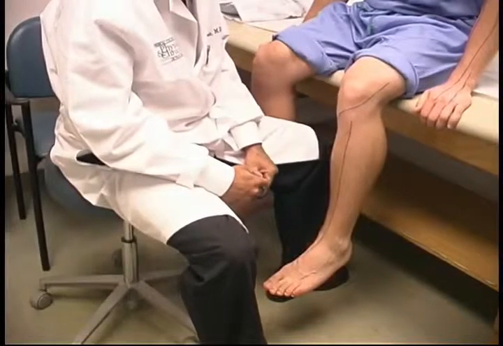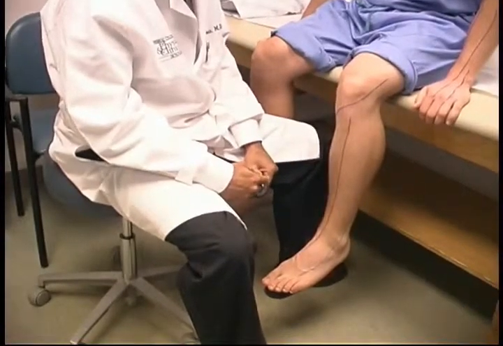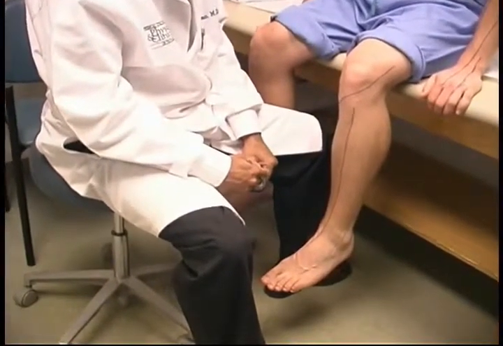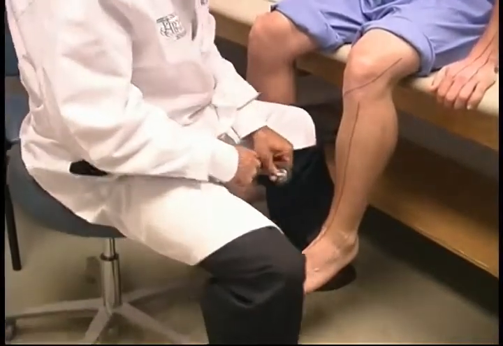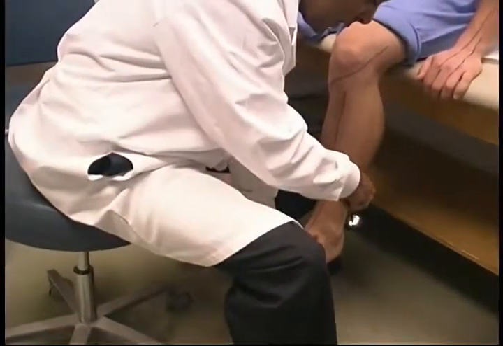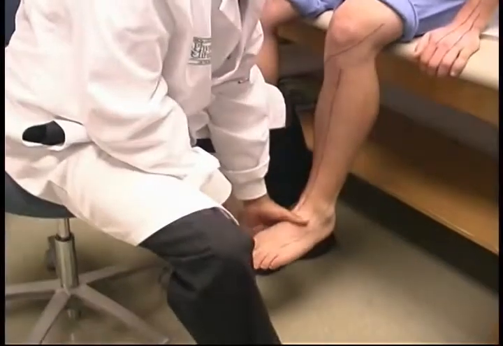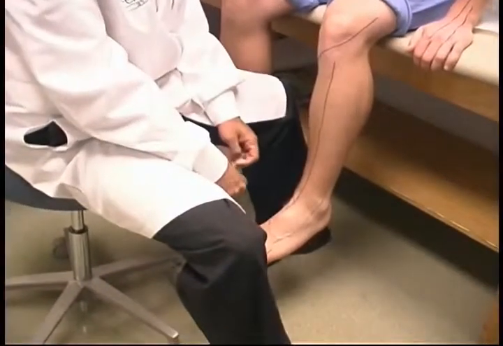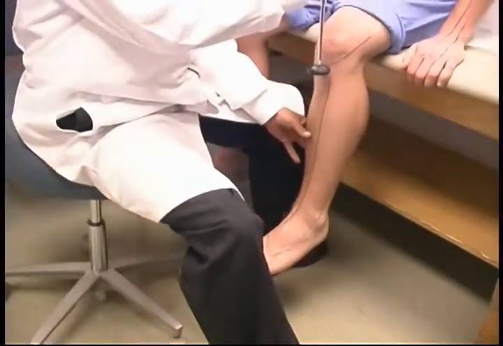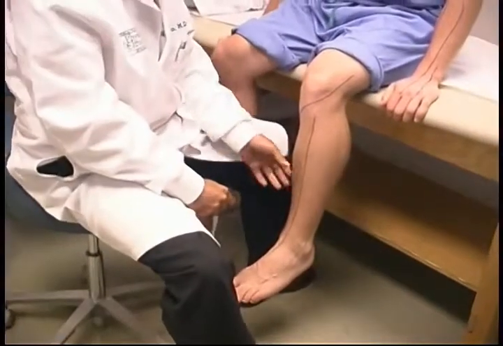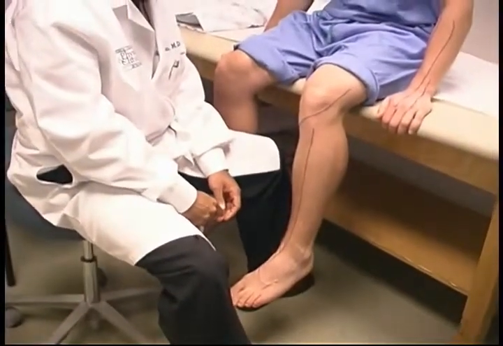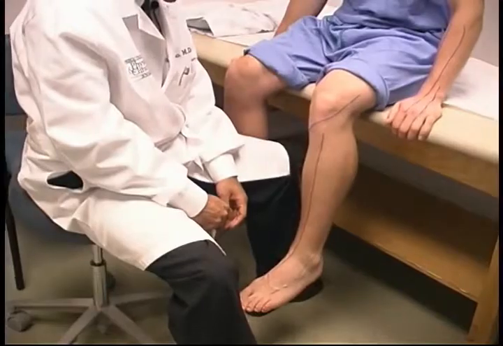Abnormal reflex function in the lower extremities may also suggest nerve root problems. The common reflex is the Achilles tendon reflex, which is suggestive of S1 function. And the second reflex is the knee jerk, which is suggestive either of L4 or L3 nerve root function.